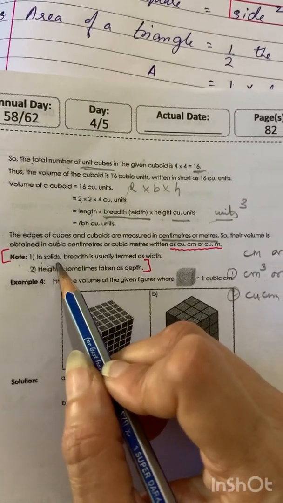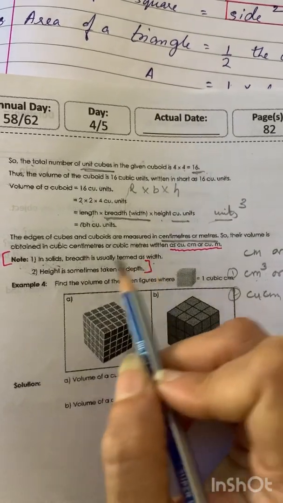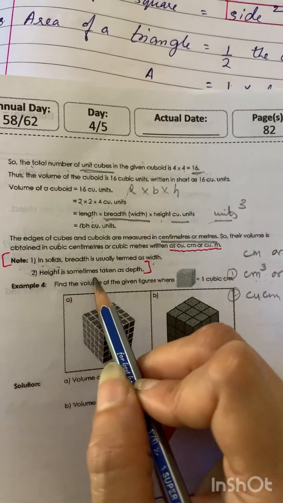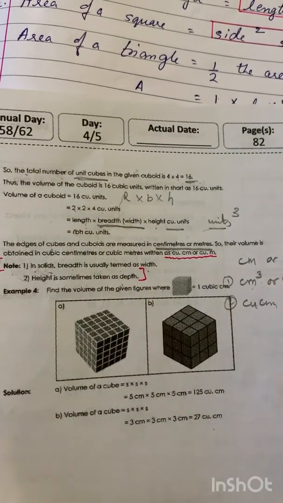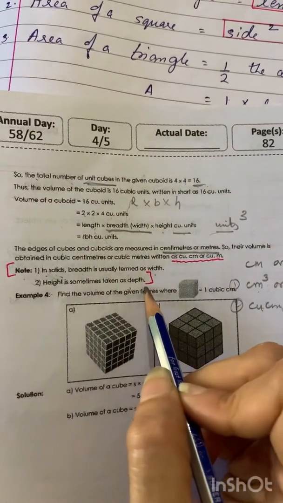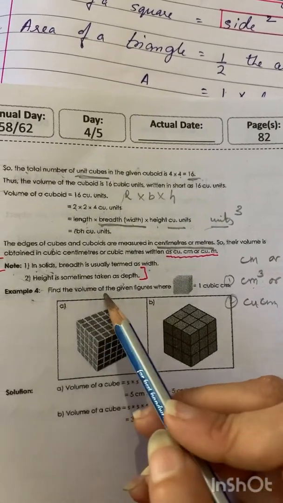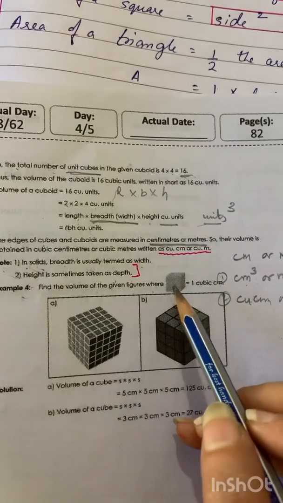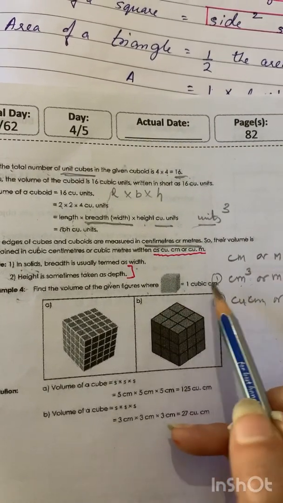In solids, breadth is usually termed as width, and height is taken as depth. So breadth and width are the same, and height and depth are the same. Let us solve an example here. Find the volume of the given figure when this block is 1 cubic centimeter.